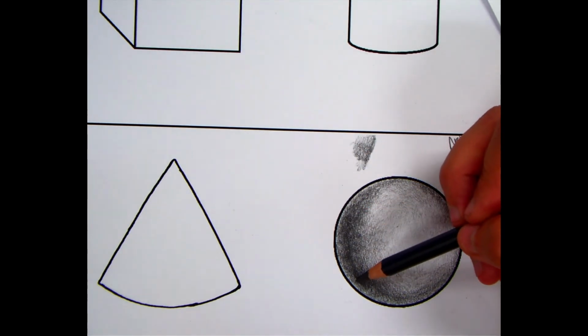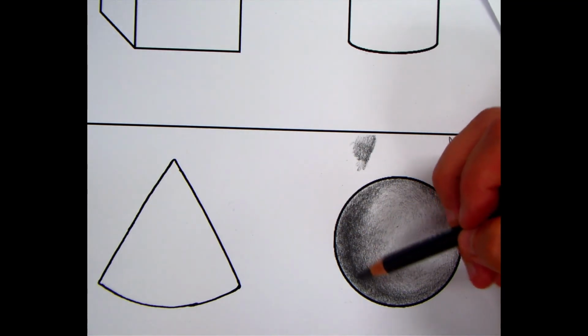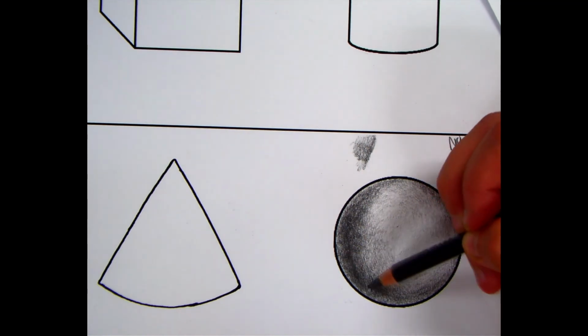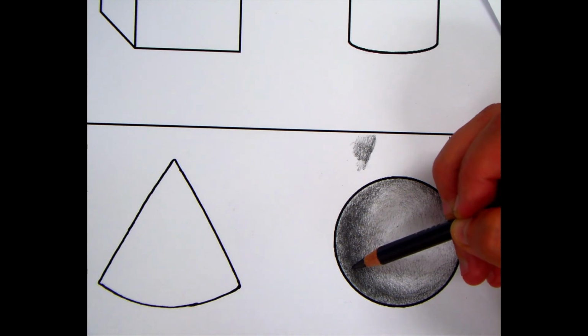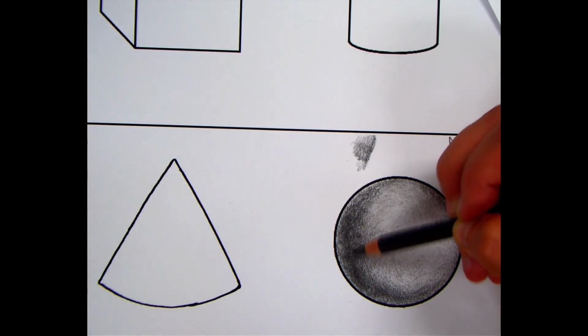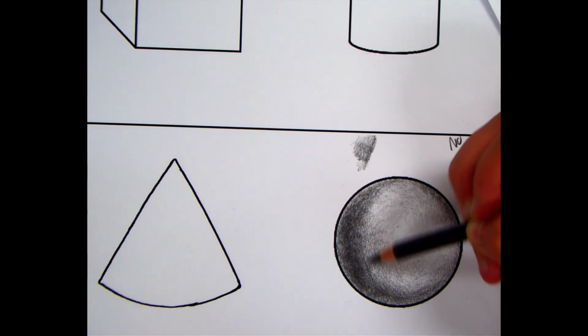I have a little bit of a jump right here, if you can still see it. Those are the parts where I'm going to match that value again and then blend it out. Same thing here, a little bit of a jump right here. Match that value, and then re-blend it back out.